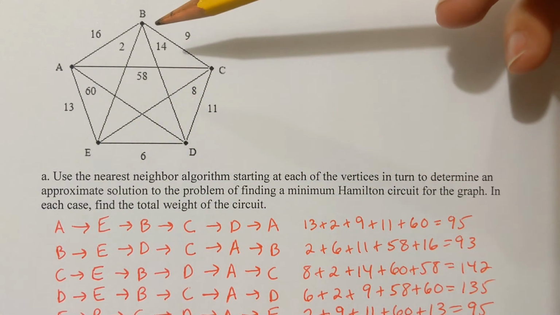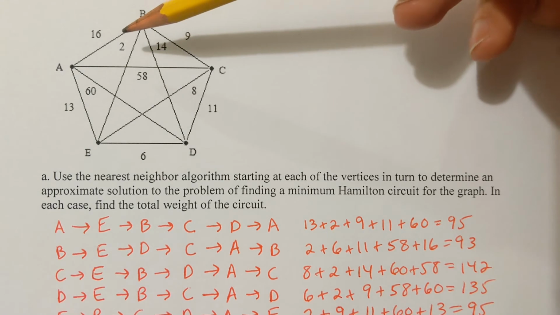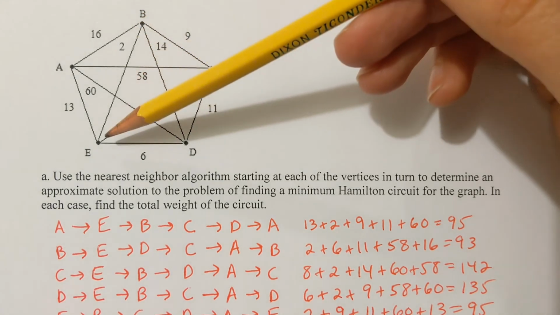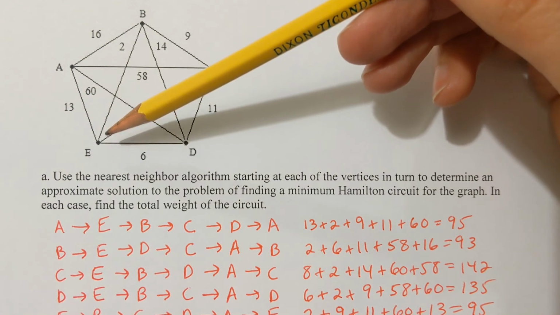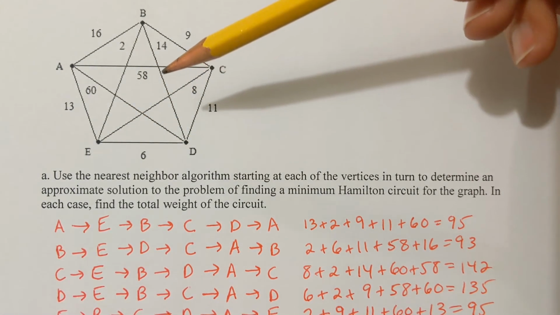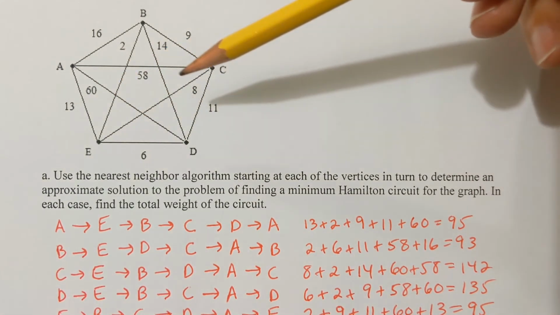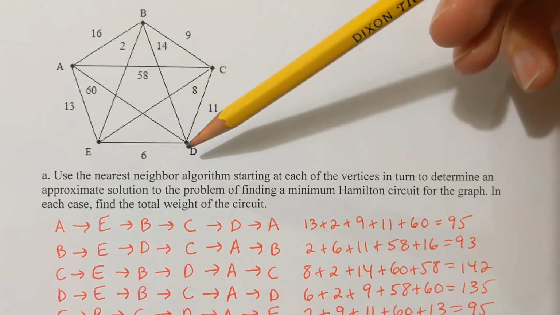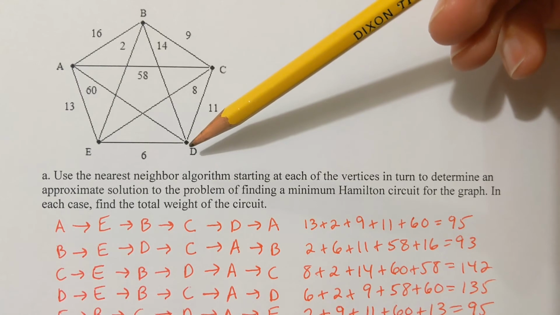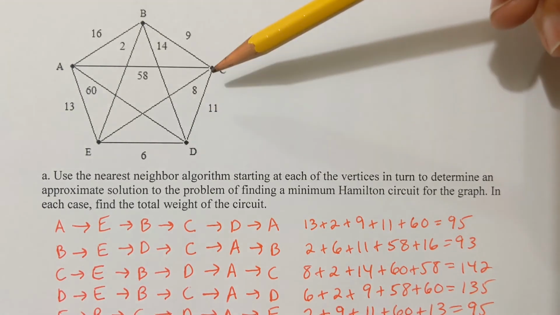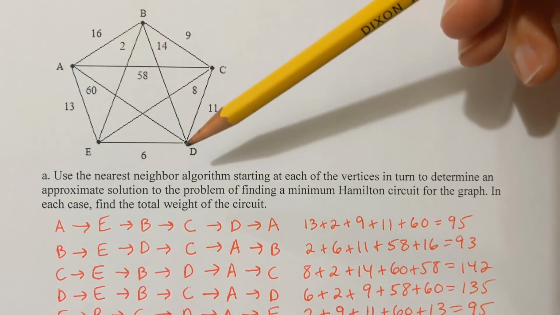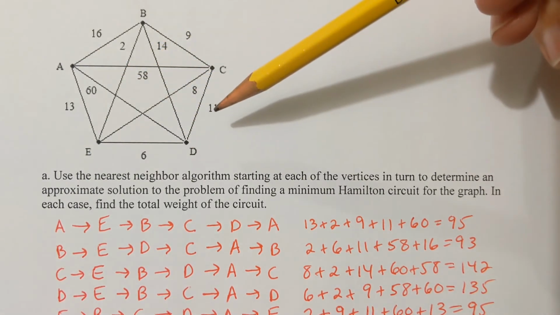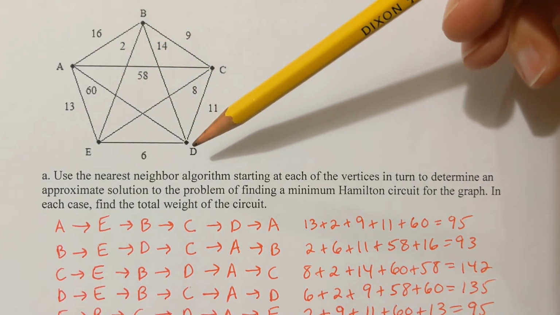Well, from B, okay, so there's 16, 2, 14, and 9, so I go B to E, and then from E, let's see, out of 13, 8, and 6, I go E to D. To D, I only have to go to C or to A, so 60 or 11.